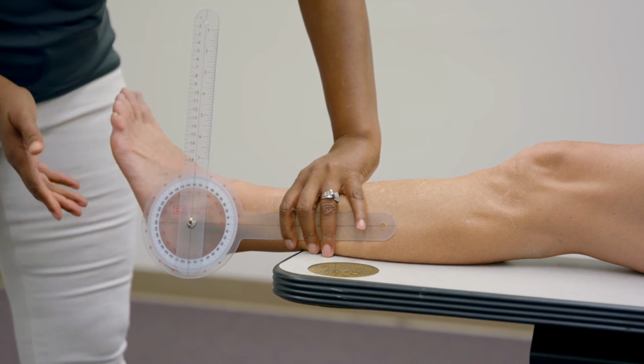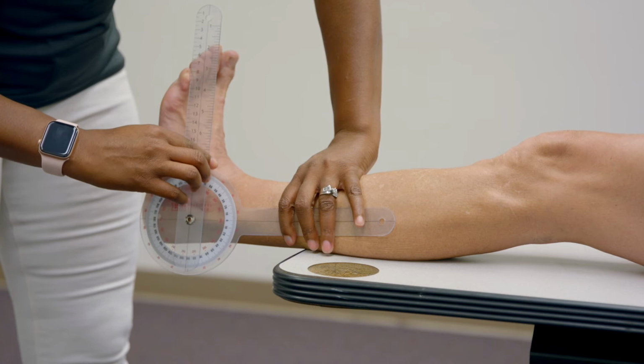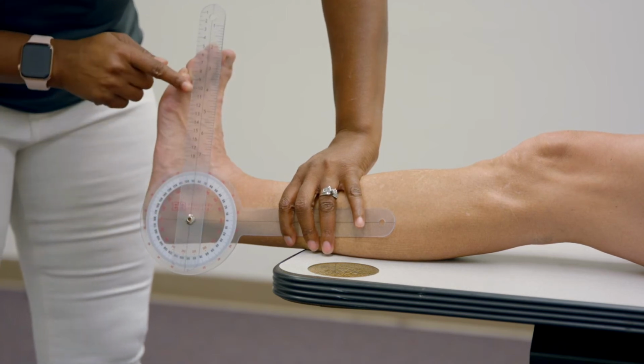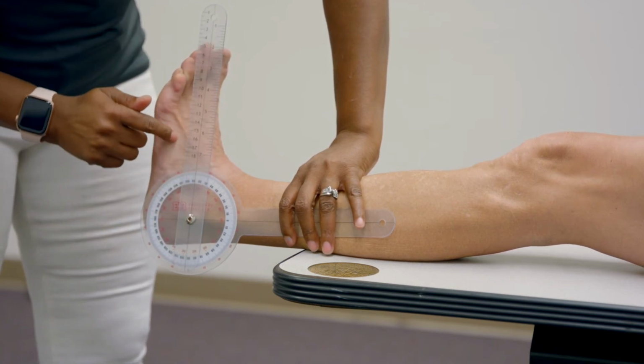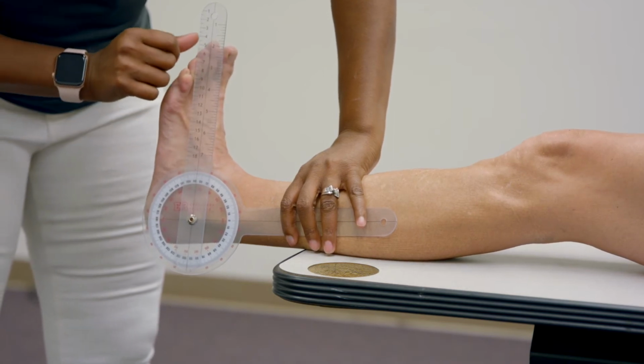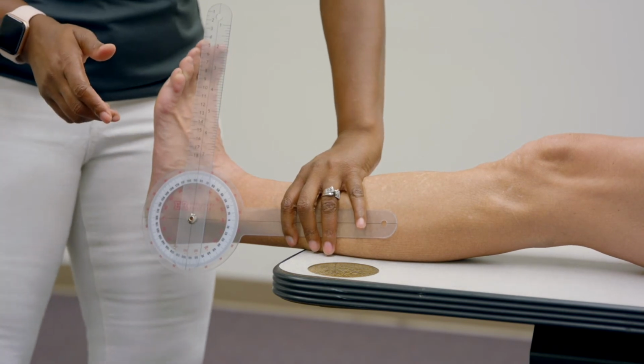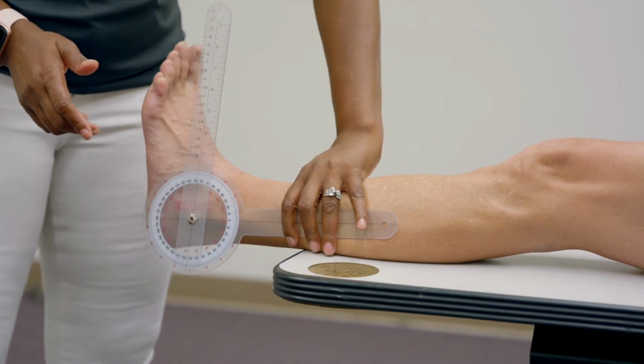And then what I'll have my patient do is go ahead and dorsiflex. Keep going, Suze. And I'll look and I'll make sure that this line is very parallel to that 5th metatarsal. Keep pushing, Suze, if you can. Great. So in this instance, what we would say is Suze has about 5 degrees of dorsiflexion range of motion.